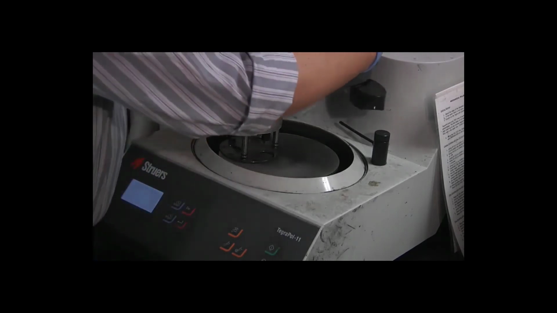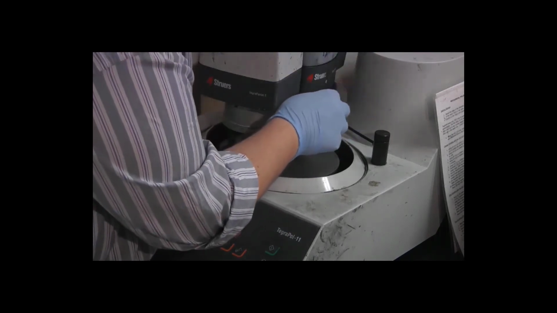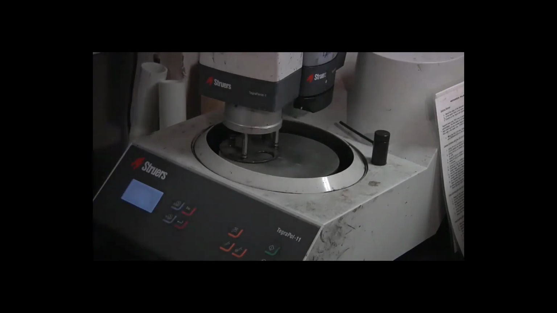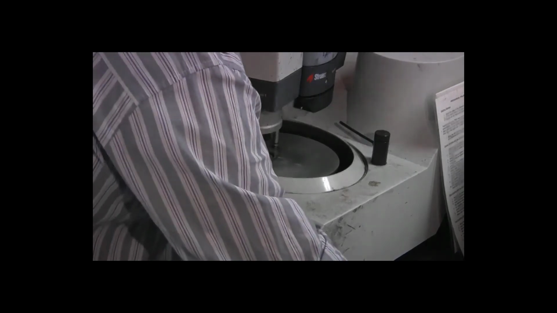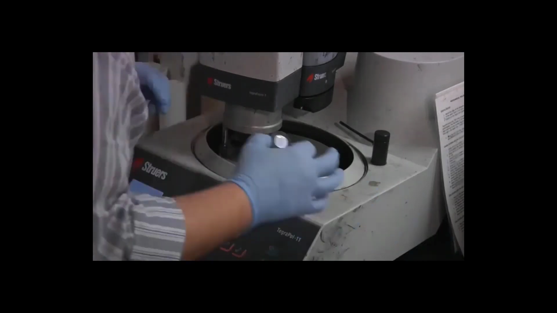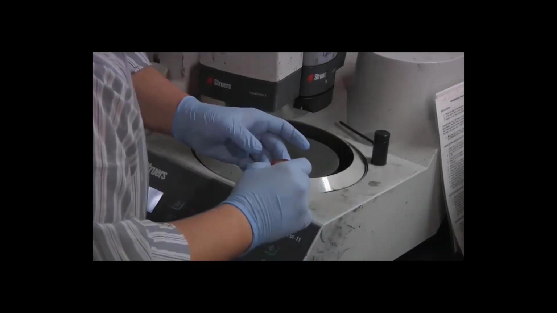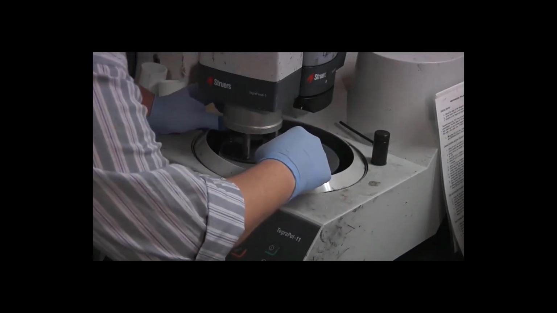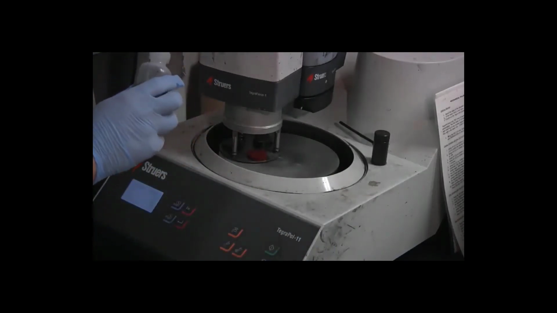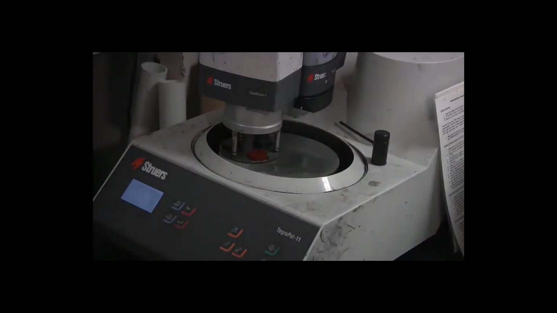Swing the bottom out, place the bottle on the side of the head, lower it down to connect it, bring the bottom part of the doser back into line with the top. Place the specimens on, again being very careful not to touch the metal surface. One more time, put a little bit of lubricant on, maybe a little bit more than for the previous steps, because this one has again that fuzzy appearance.